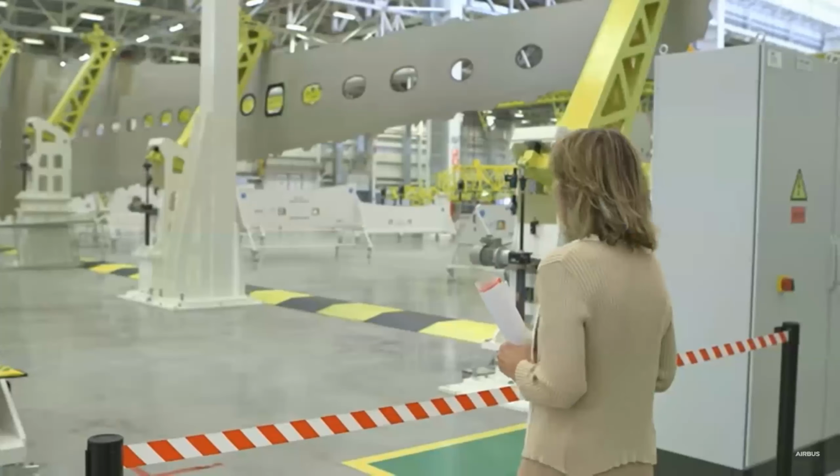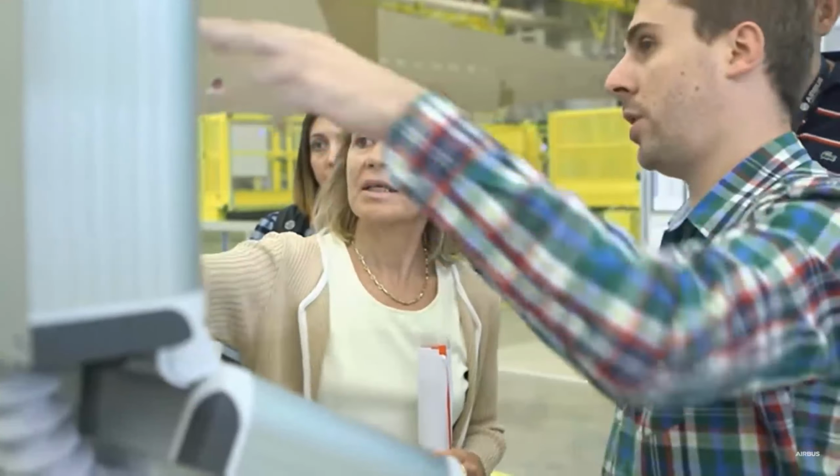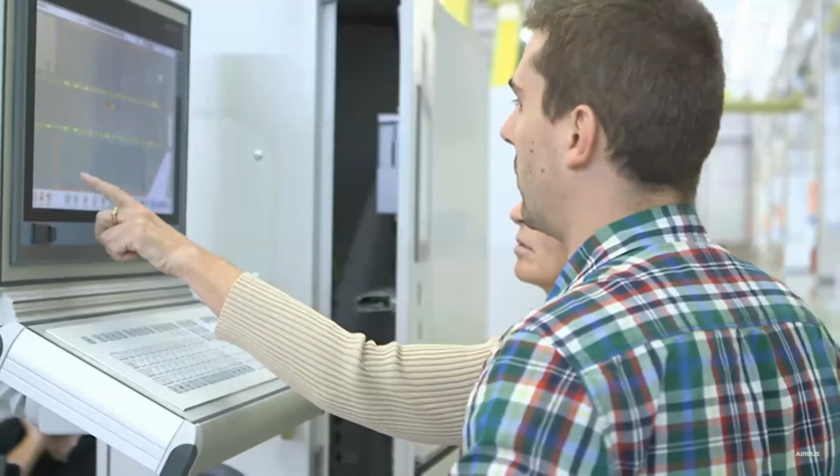Teresa Busto is the plant director. In my opinion, this is one of the world's more important centers of excellence in composite that we have. We have the best experts in the world. We have more or less 30 patents produced just in the 350 program, Airbus patents, and we consider that we are at the top level of the composite manufacturing.